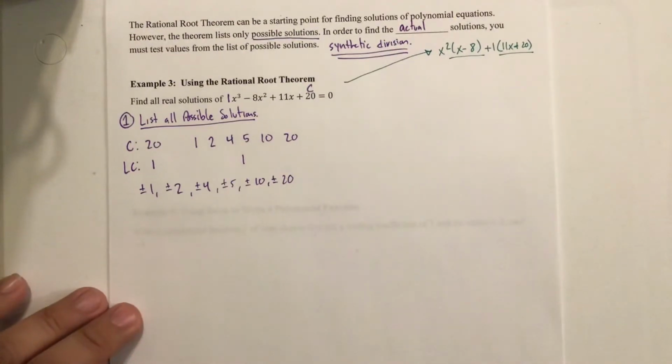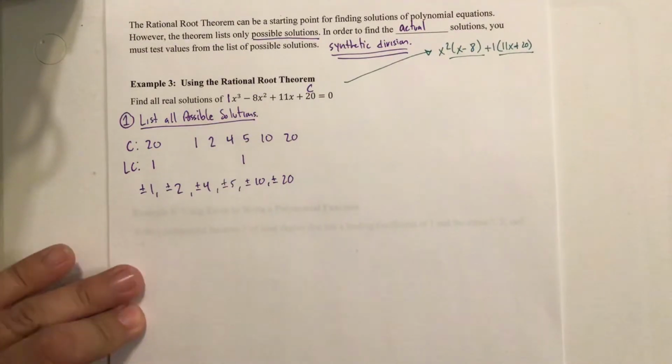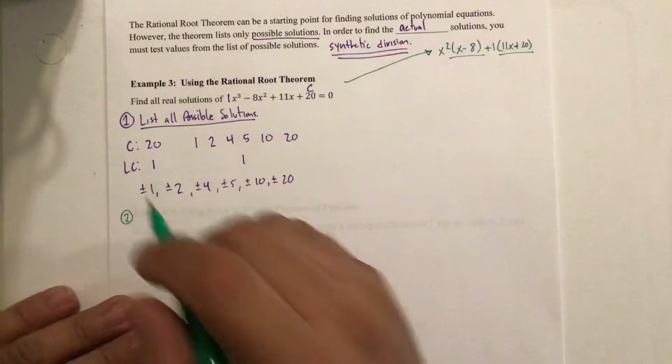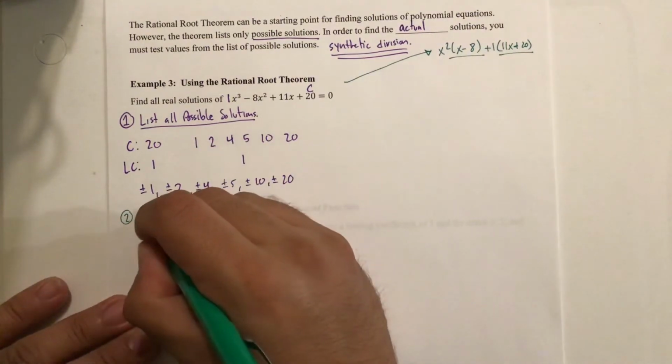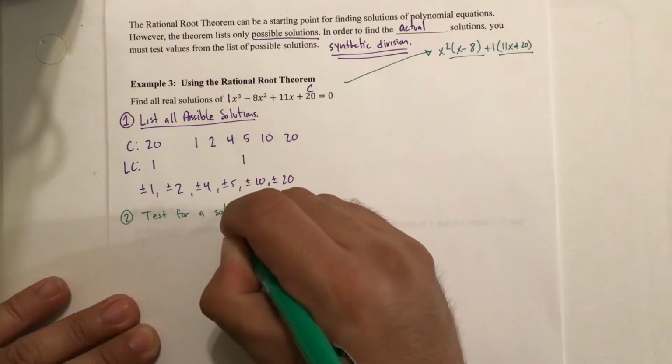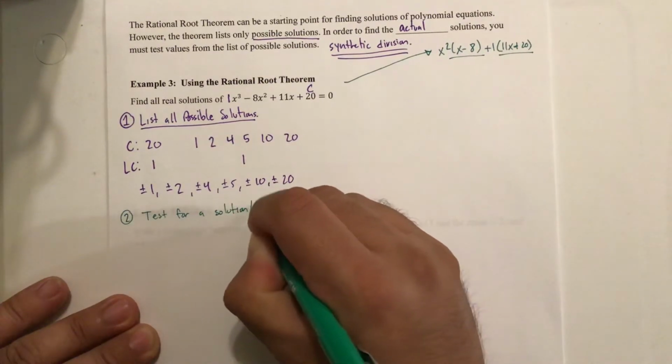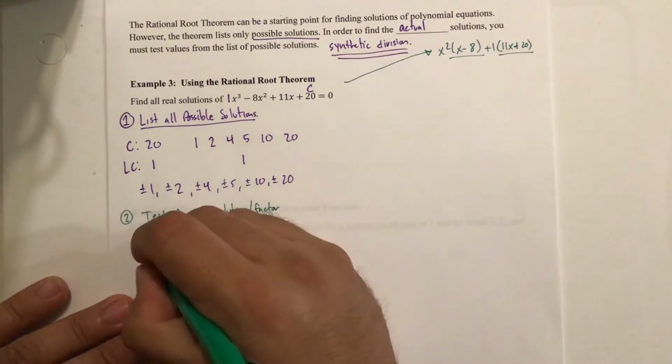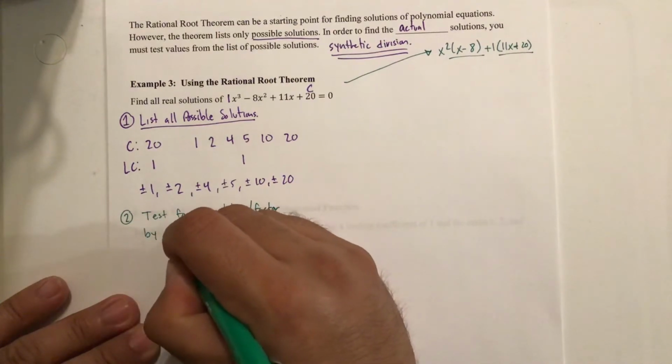All right, for step 2, you're going to test for a solution or factor by synthetic division.